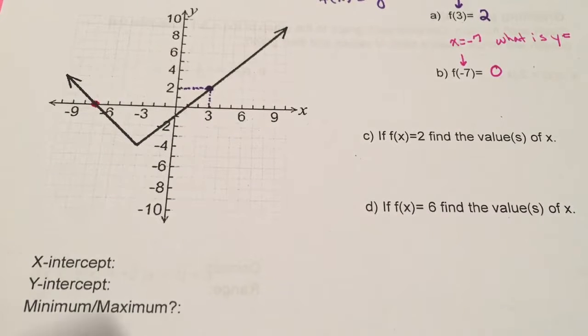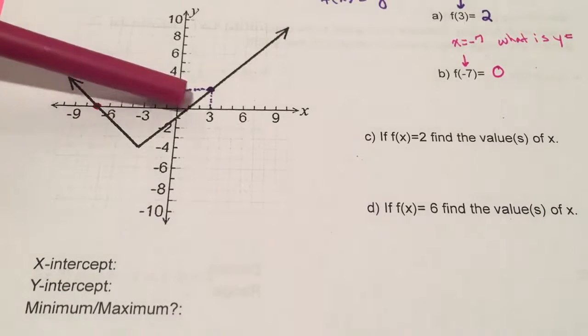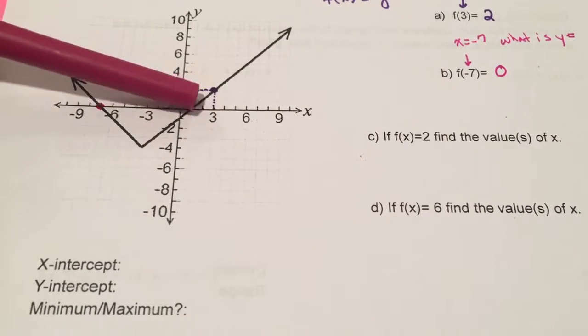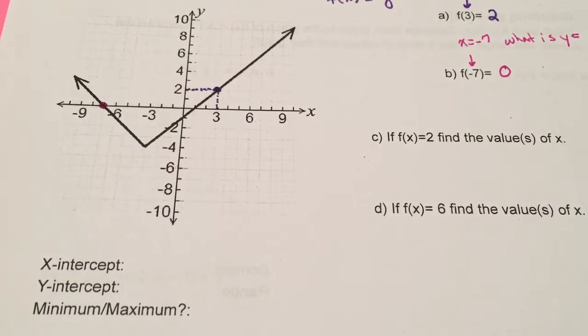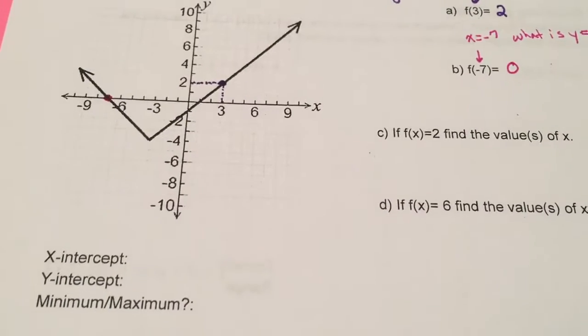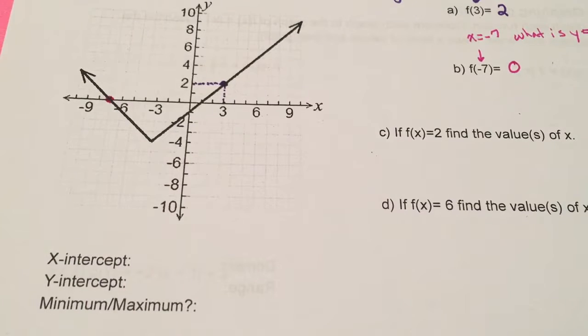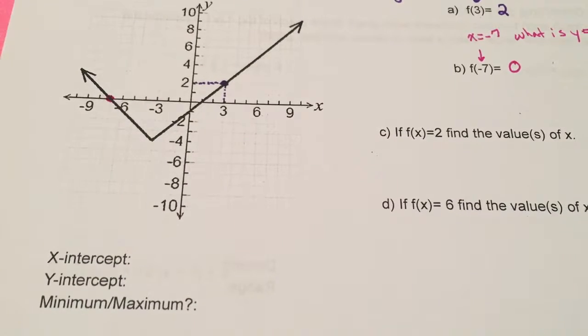And if you look, there's another x-intercept. Where does it cross the x-axis? Somewhere else. And in this case, it crosses at x equals 1. So those are our x-intercepts. So if you look down here, you can see that it says x-intercept. There are two of them.